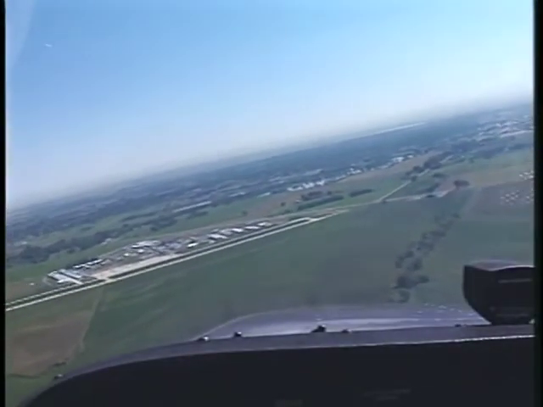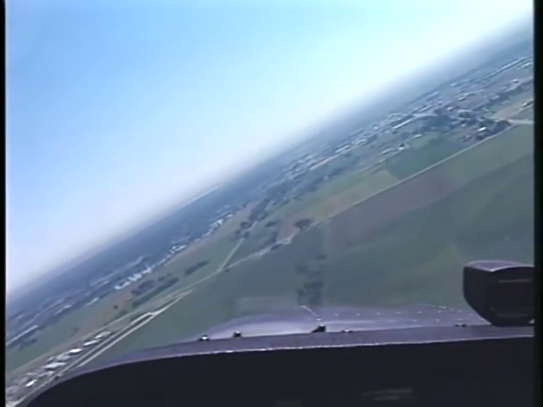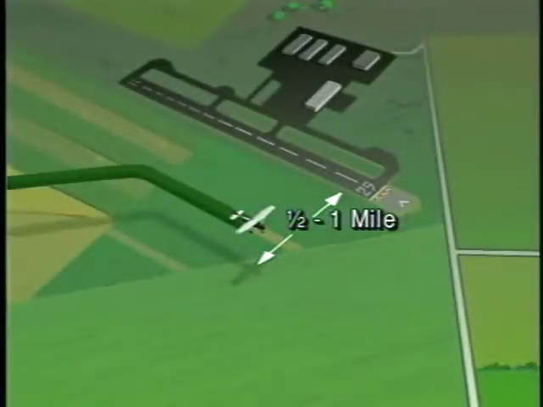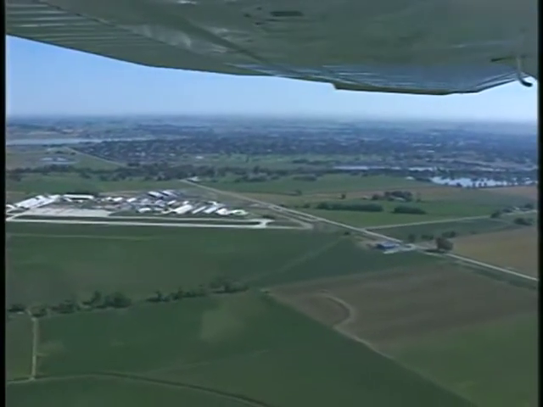Upon intercepting the downwind leg, turn and fly parallel to the runway. Your heading should be approximately 180 degrees from the runway heading. This leg is flown between 1/2 to 1 mile from the runway. The point on the downwind leg when you are abeam your intended landing spot is where you generally begin your descent.